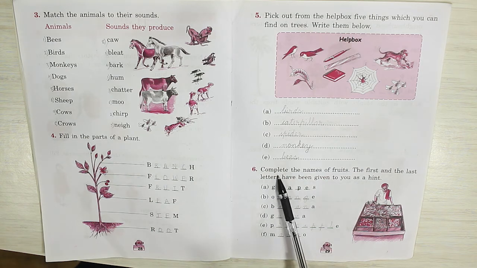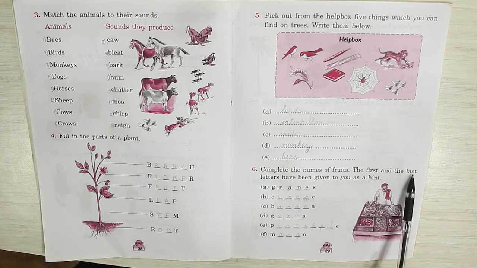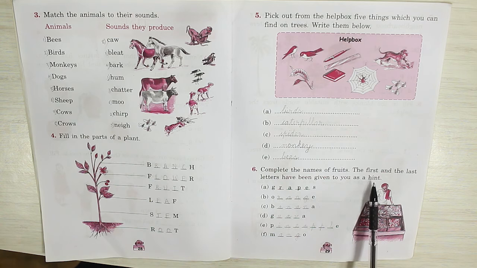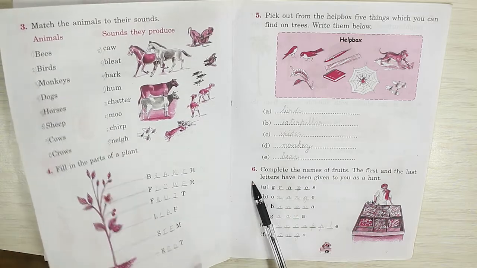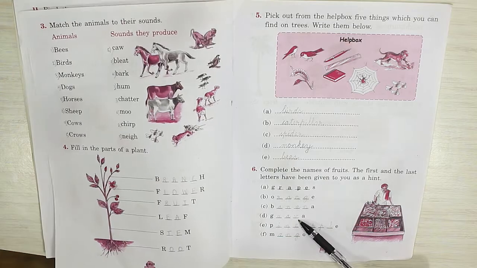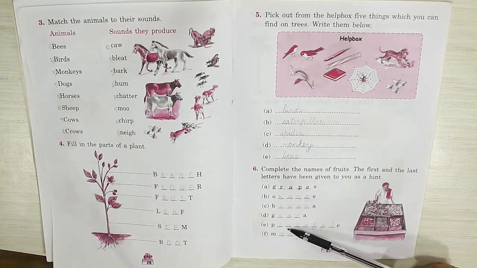6. Complete the names of fruits. The first and the last letters have been given to you as a hint. This question number 6 is same with number 1. Both are similar. Both are the names of fruit.